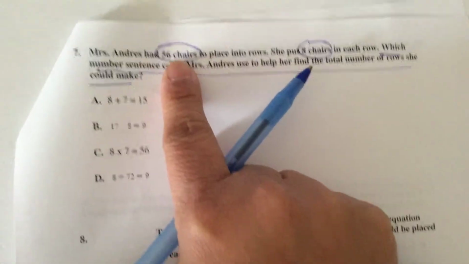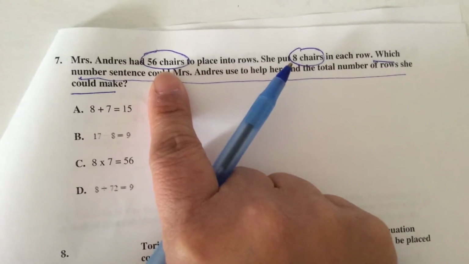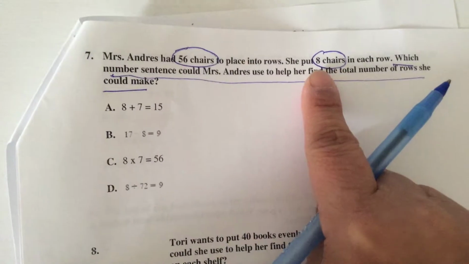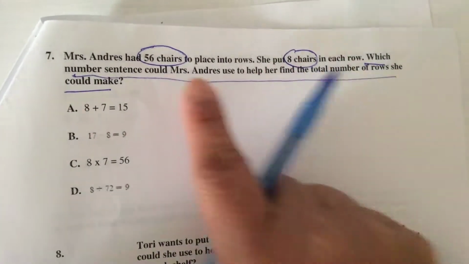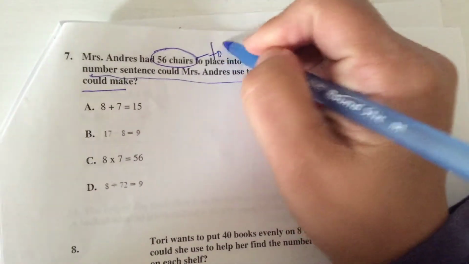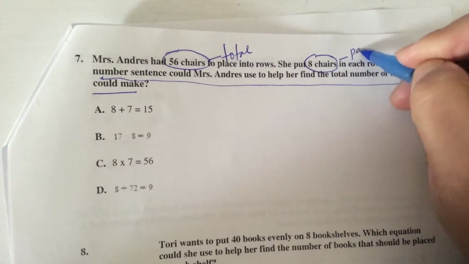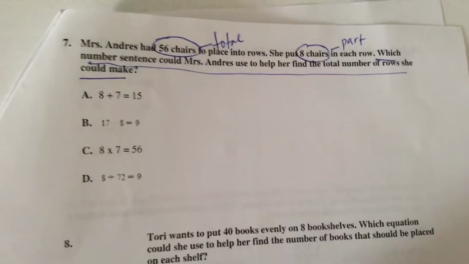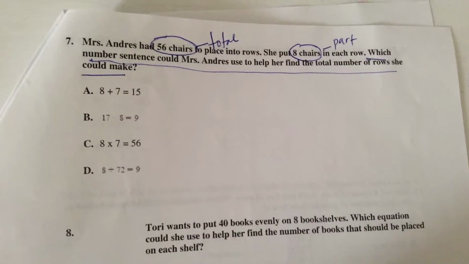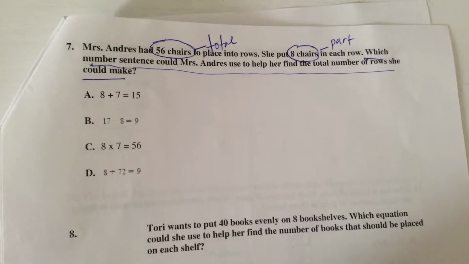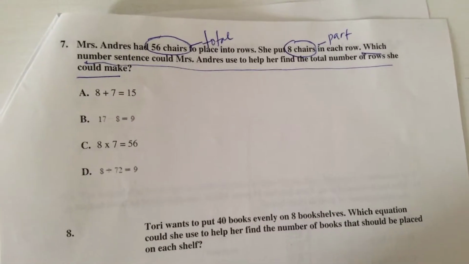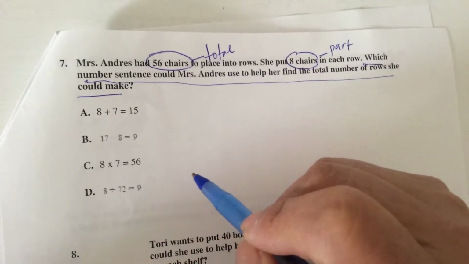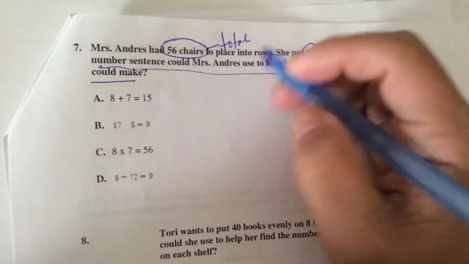Now, boys and girls, look here. You already have the total. Remember, we said that if you already have the total, you're looking for the part and another part, right? You already know this is your total, and then this is your part, and you are going to look for the other part. So that means you are going to do division. Remember, for a division, you need to do total, part. So this is your strategy: you are going to do division.